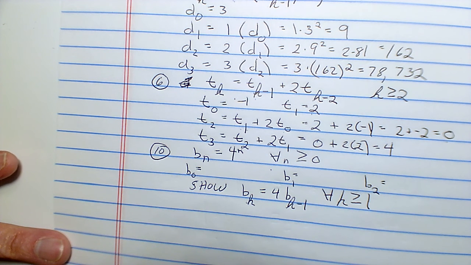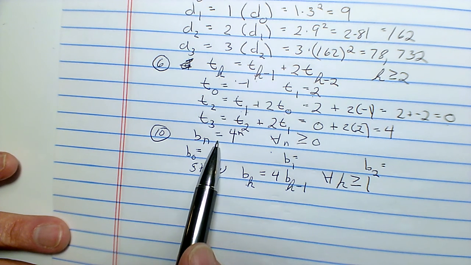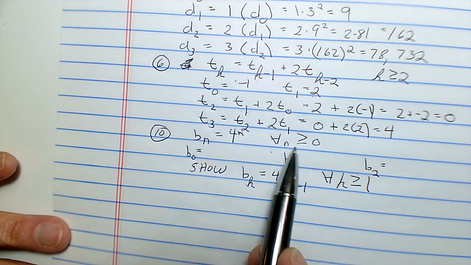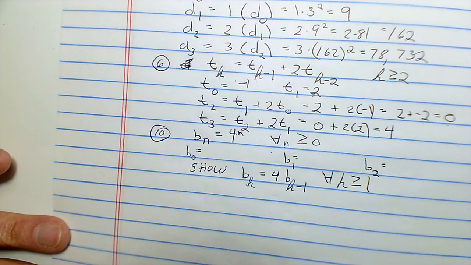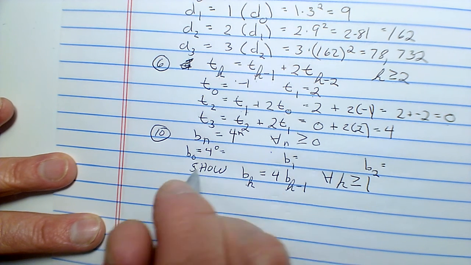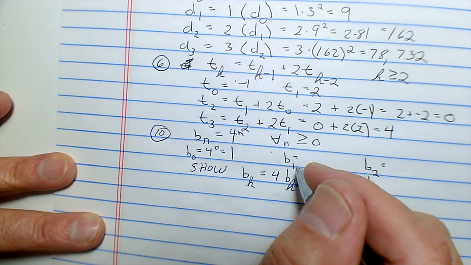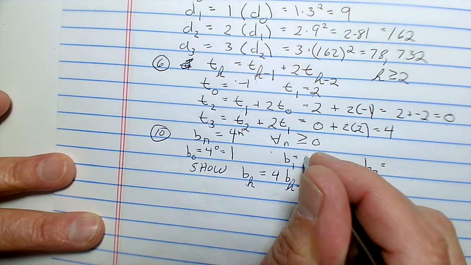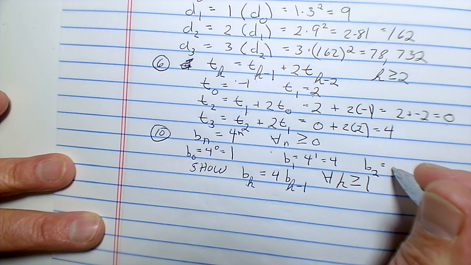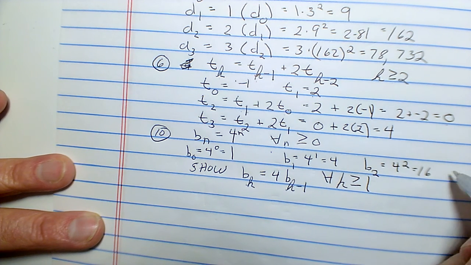Number 10 and the next ones like it are a little bit different because they give us an explicit formula. Here it says b sub n is equal to 4 to the nth power, and it says this explicit formula would be the formula for where n is equal to 0. What that explicit formula is saying is that b sub 0 is 4 to the 0. And we know anything to the 0th power is 1. B sub 1, it says, is then 4 to the 1st, which is 4. B sub 2 is going to be 4 squared, or 16.